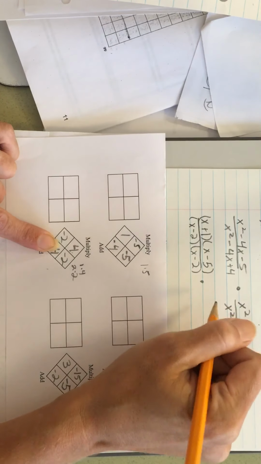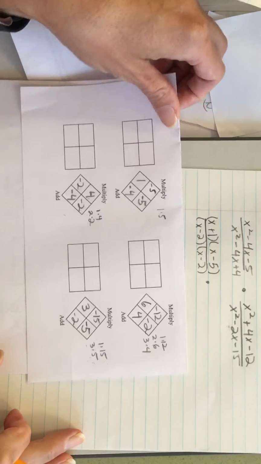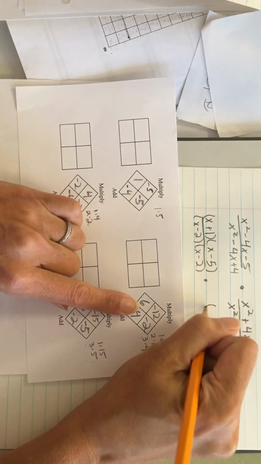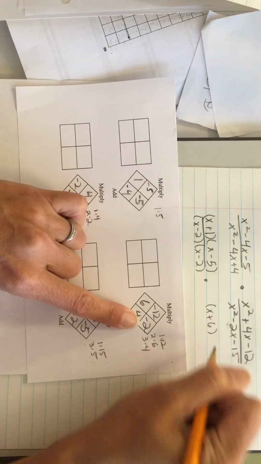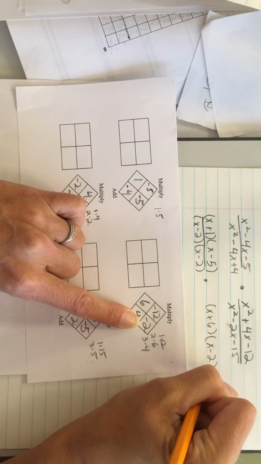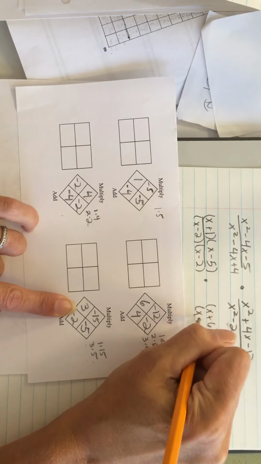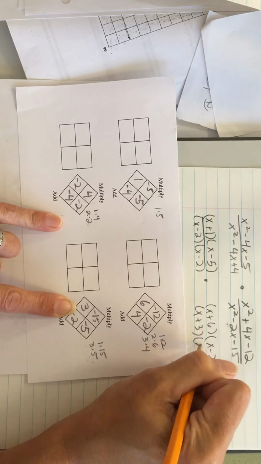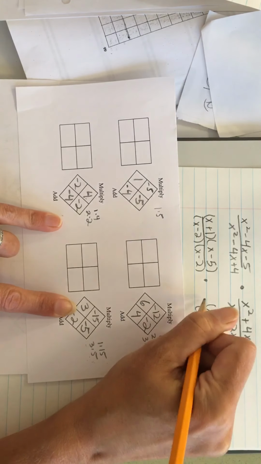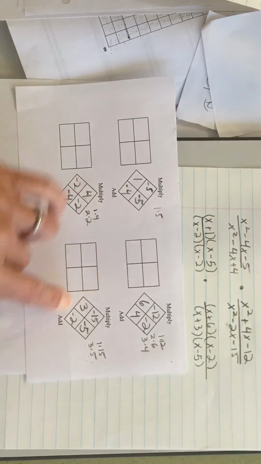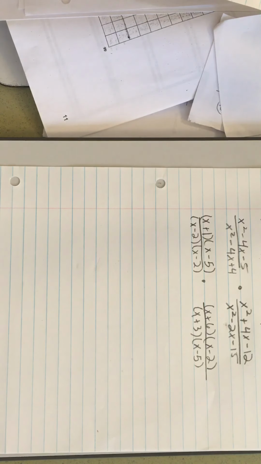The next fraction, if I look at this, x plus 6 and x minus 2. And finally, the last fraction, I have 3 and negative 5. So x plus 3 and x minus 5. All right, now I have factored everything, and I am ready to make ones. Get rid of the things I don't need because they divide into 1. So let's see what I've got.